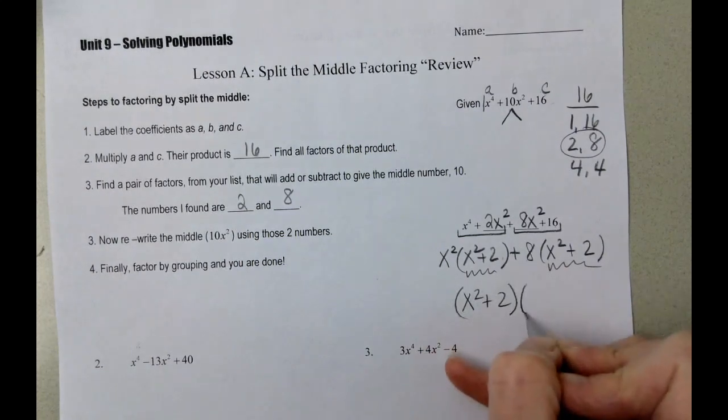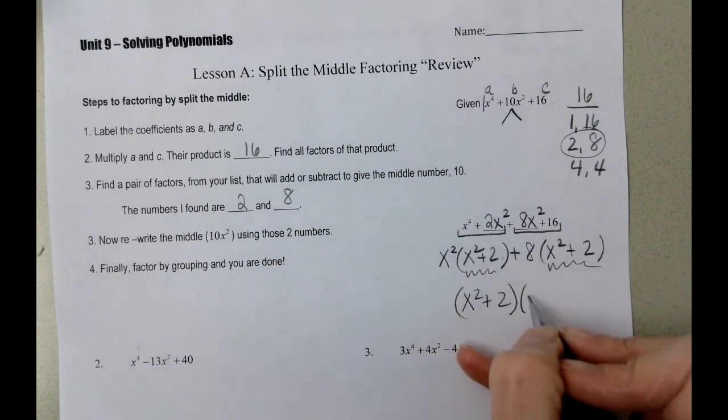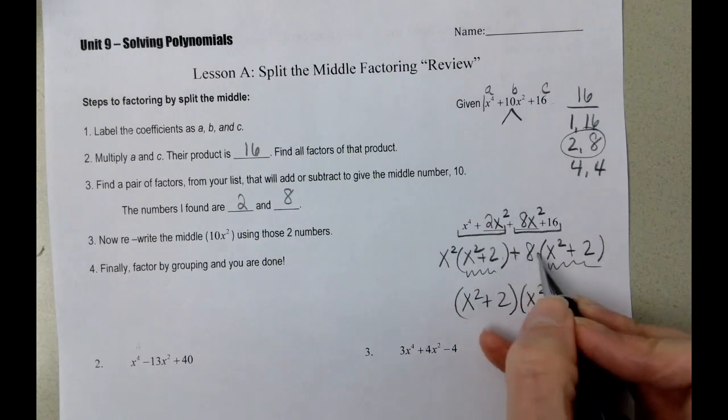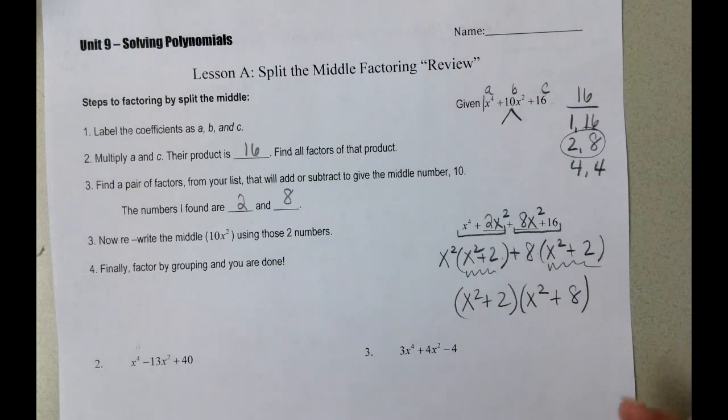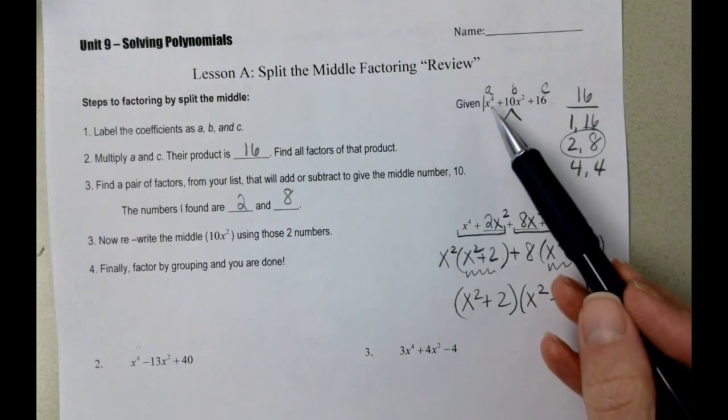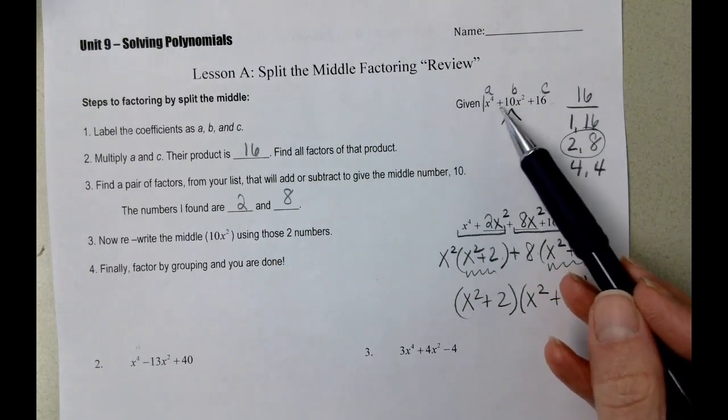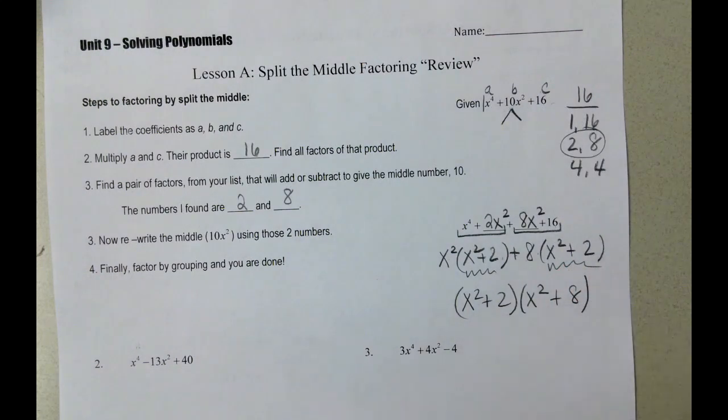And then what's not in both groups? We have the x squared from the first group and the plus 8 from the second group. And there we factored. Again, the only difference is that we started with x to the fourth plus 10x squared plus 16 instead of factoring a quadratic where our highest degree was 2.